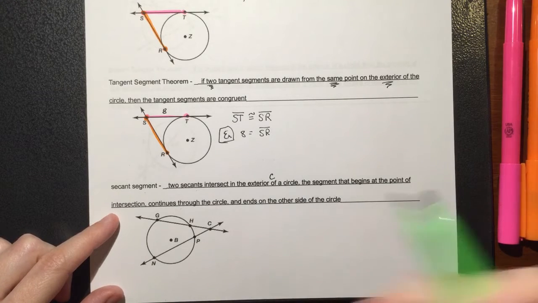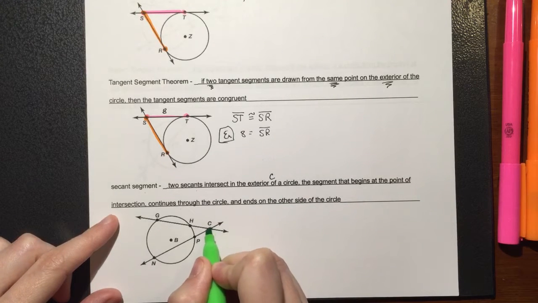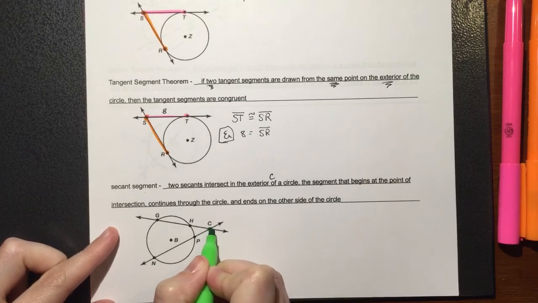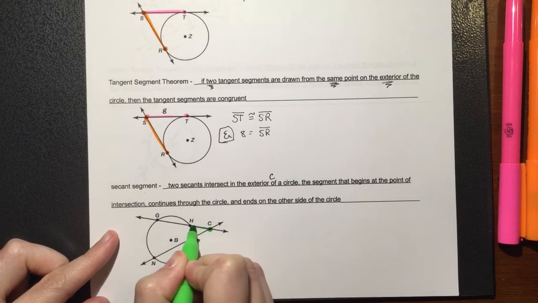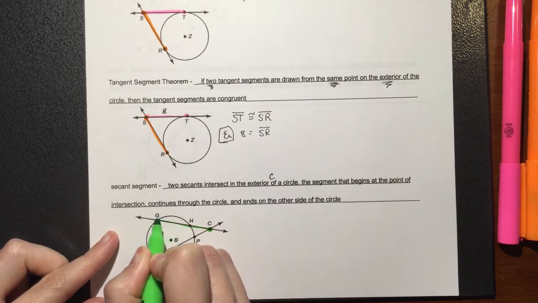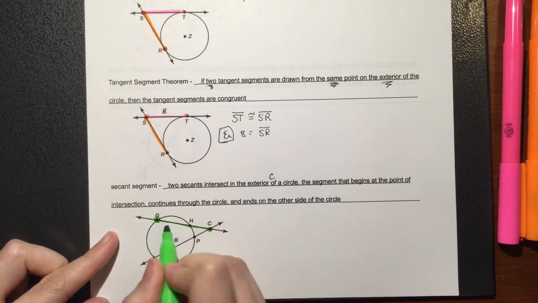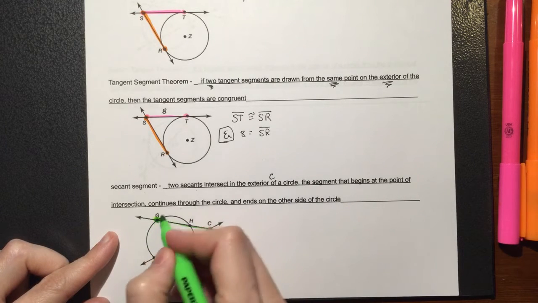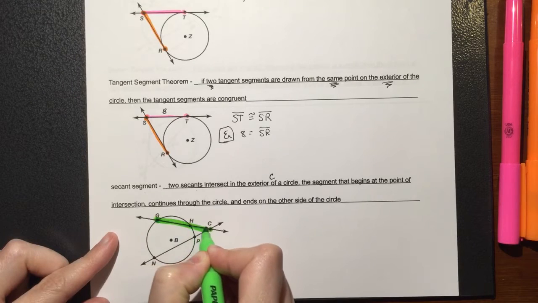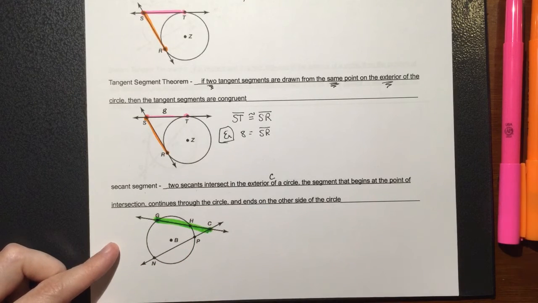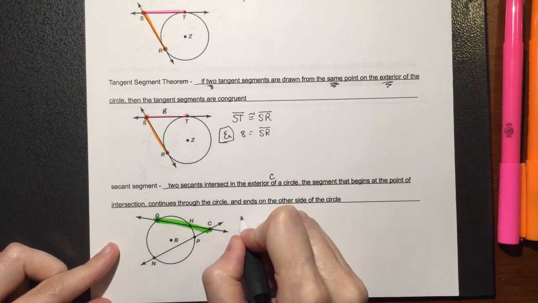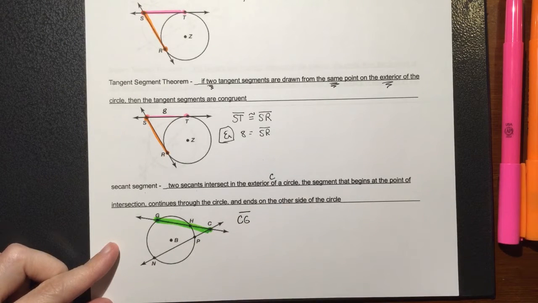So with these, we're starting at point C, going through the circle and continuing to the other side of the circle. So all the way from C to G, that is a secant segment.